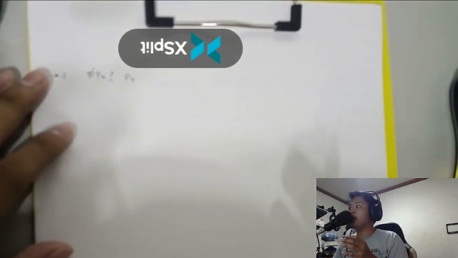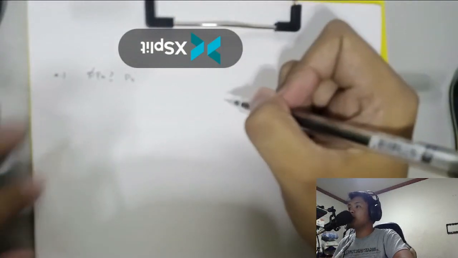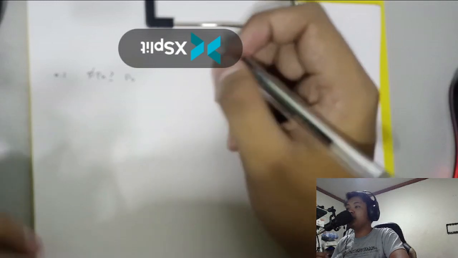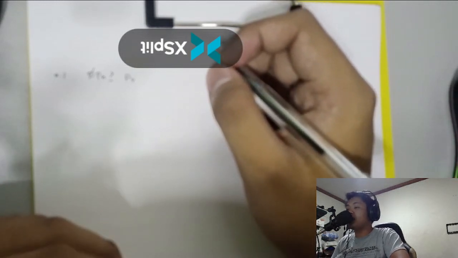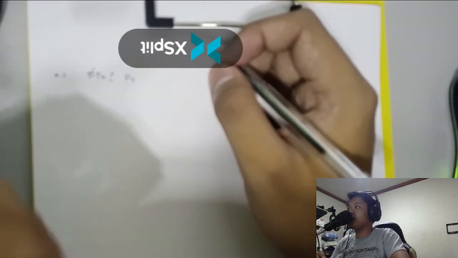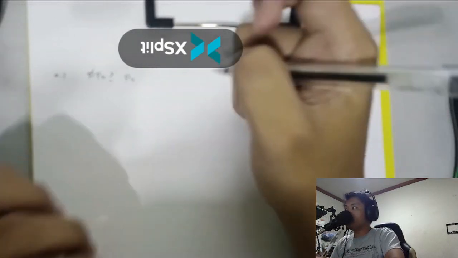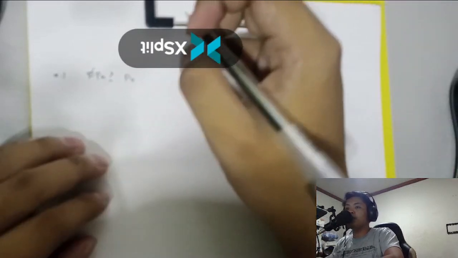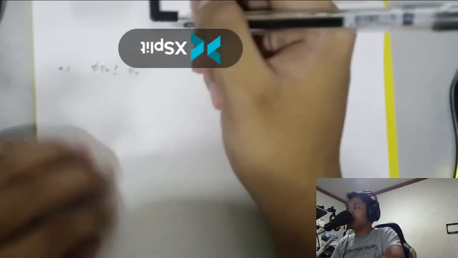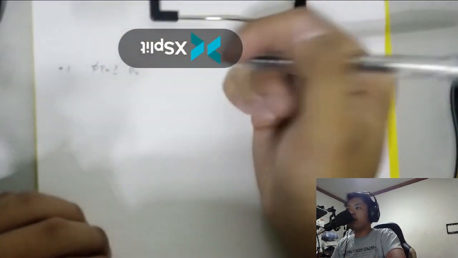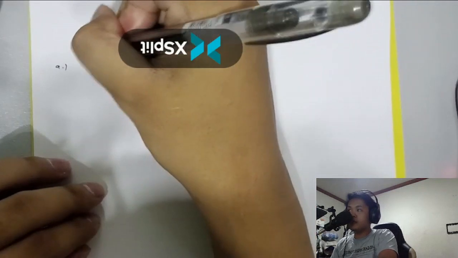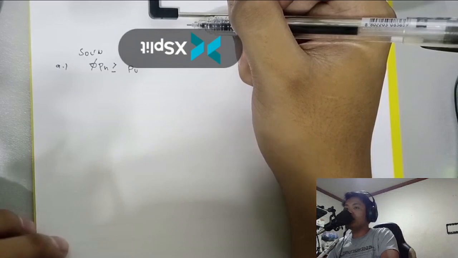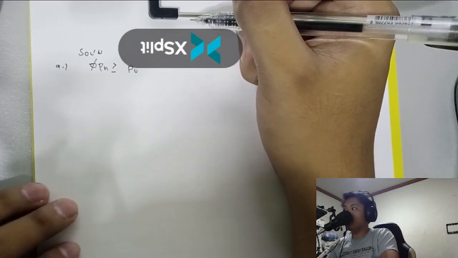So since ang pinapahanap sa atin ay the ultimate axial load or the PU, and yung LRFD, and since yung column natin ay symmetrical, ang radius of gyration na ating gagamitin is the R minimum or the SR max. So to solve for the ultimate axial load, first hahanapin muna natin yung slenderness ratio. So for our solution, the design axial load is greater than or equal to the ultimate axial load.